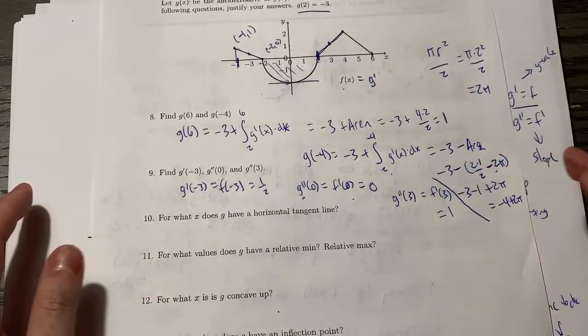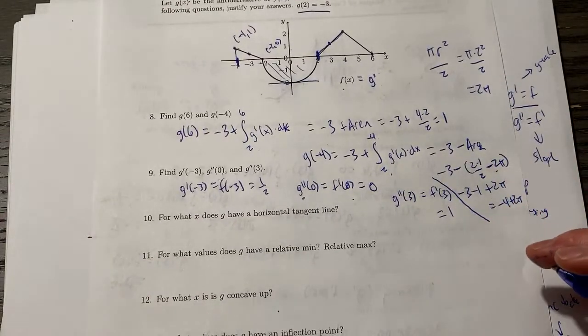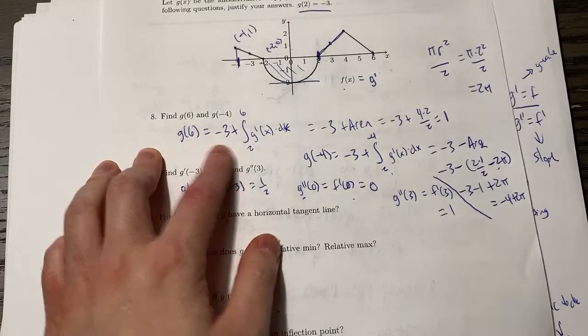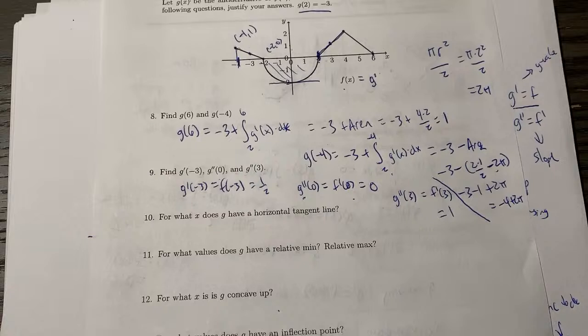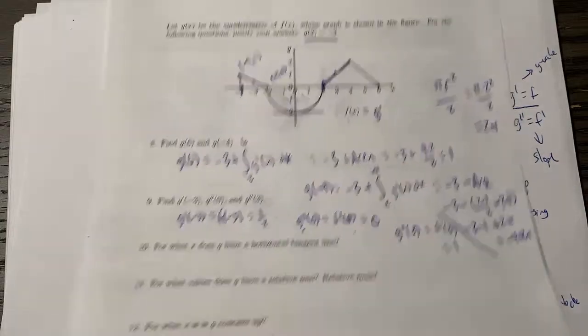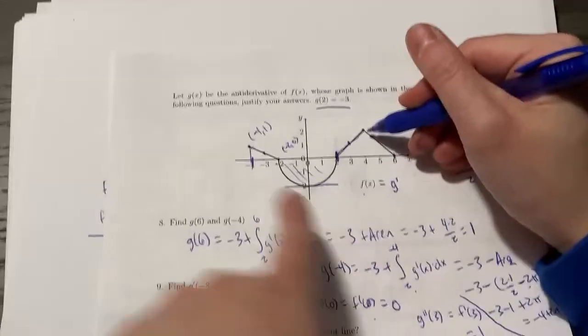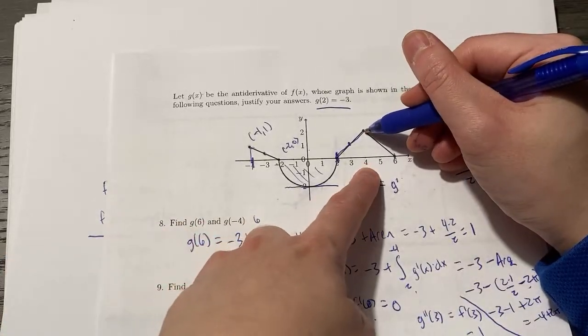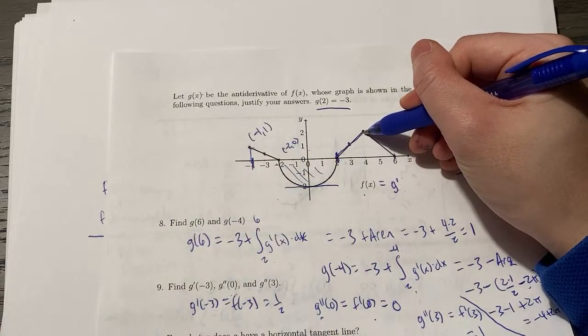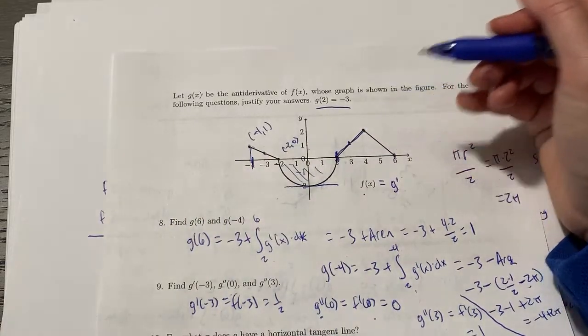So that is how you find these G values, G prime values, G double prime values. It's going to be area, and in this case, we had to do FTC, and the G prime values are going to be y-values, and the G double prime values are going to be slope. Just keep in mind that if they ask something like G double prime of 4, G double prime is going to be F prime, so that would have been does not exist.